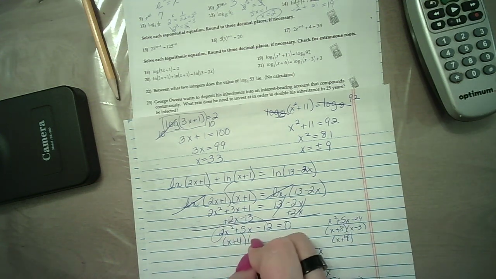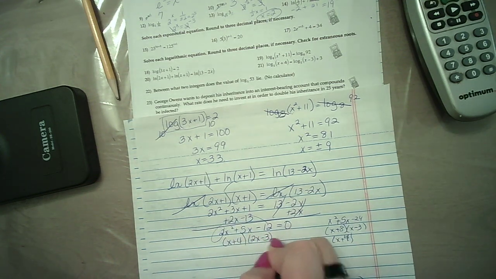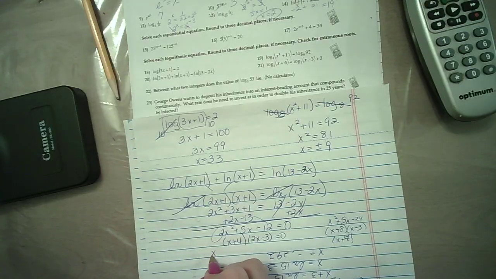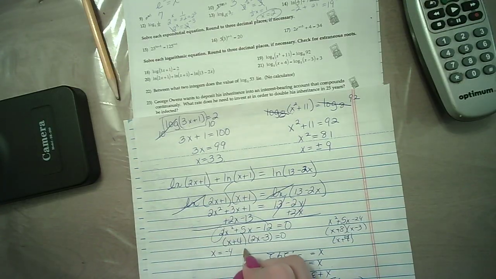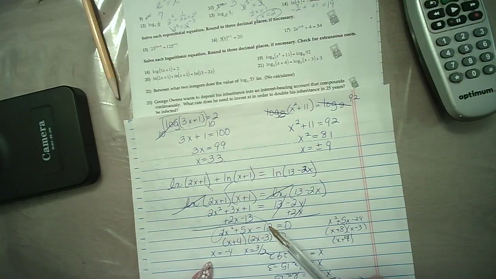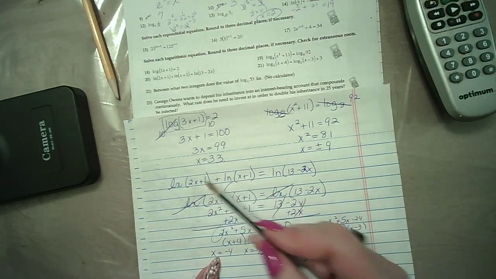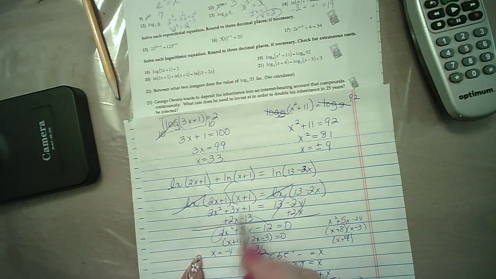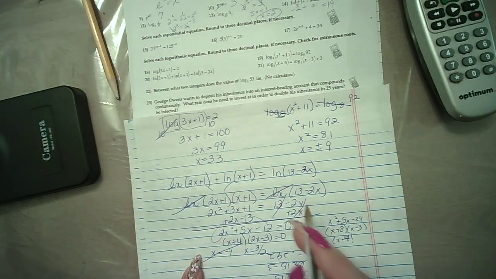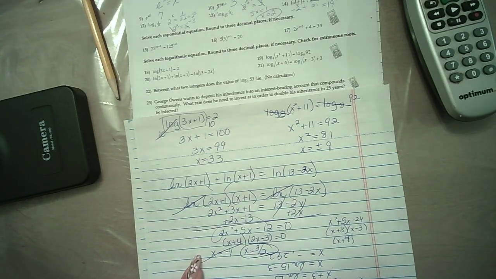And put the 2 there. 2x minus 3 equals 0. So I have x equals negative 4, x equals 3 halves. However, when I check it, when I put a negative 4 into here or into here, I'm going to have a negative value. I can't have that. So this is extraneous, and the answer is going to be 3 over 2.